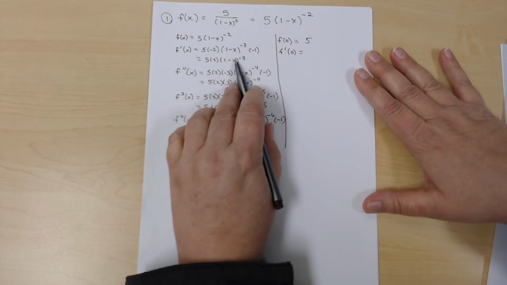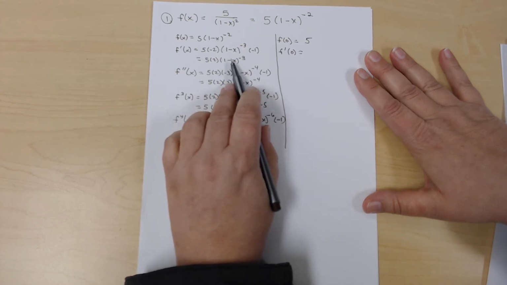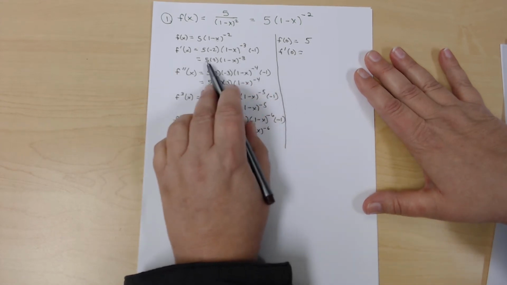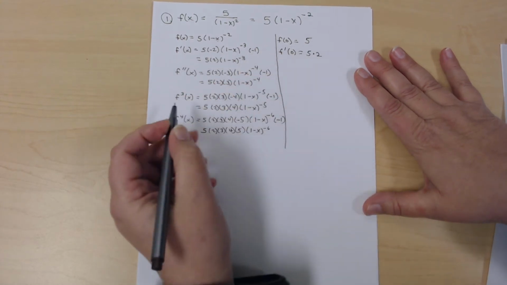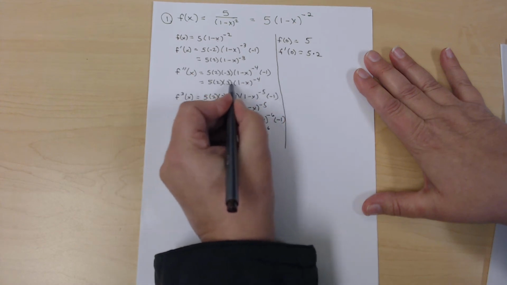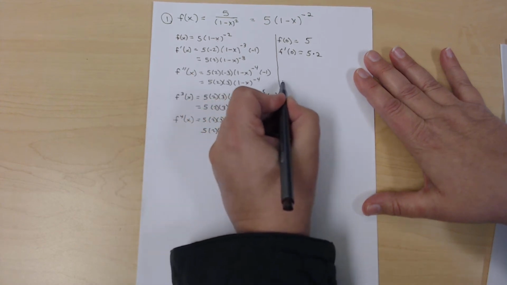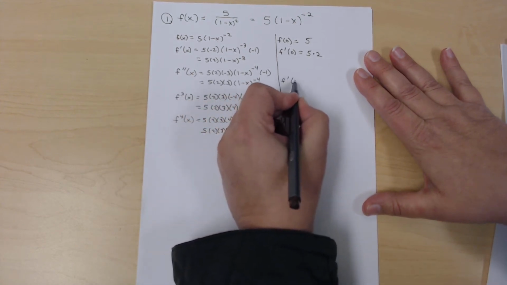When I plug in a 0, 1 minus 0 is 1. 1 to the negative 3 is still 1. And so I have 5 times 2. Let me write it all the way down here because this is the better line. This is the second derivative.